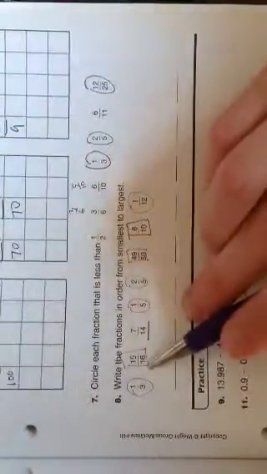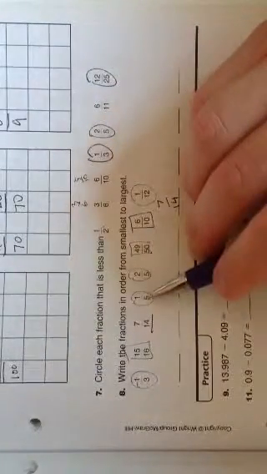So we can already kind of see what the order is going to look like here. We have 3 that are bigger than 1/2, one that's exactly 1/2. So we go back 1, 2, 3. We know this has to be 7 14ths, and then here will be our 3 that are bigger. Here will be our 4 that are smaller. We know that 2 fifths is bigger than 1 fifth. So we know that that'll come before that.